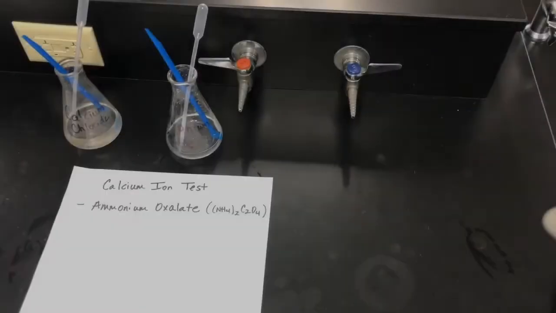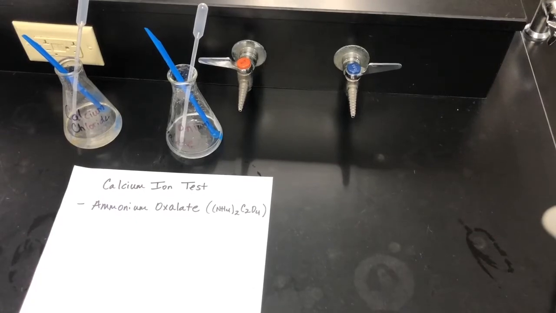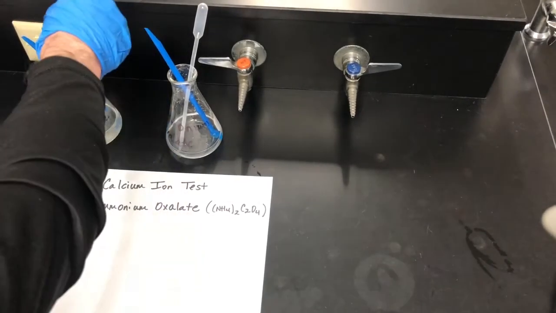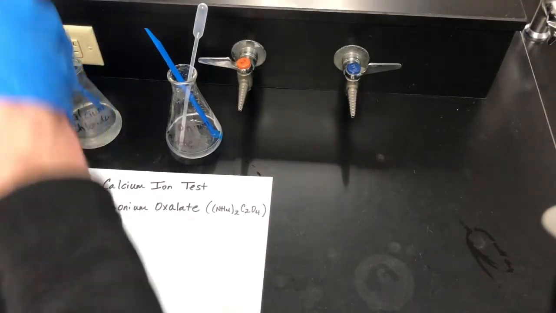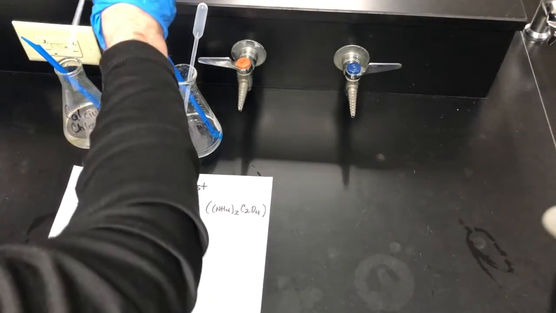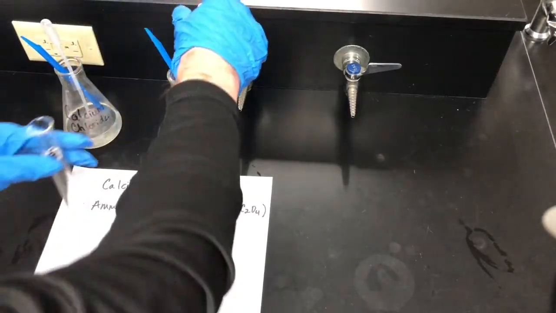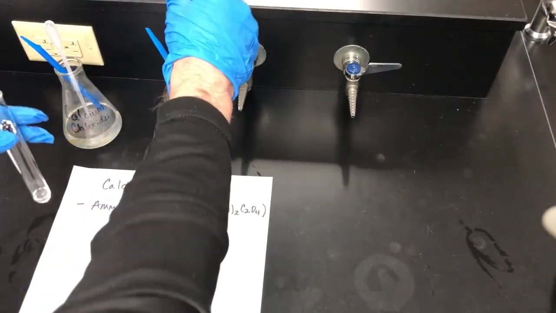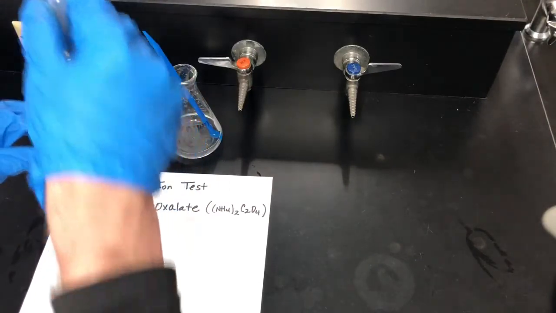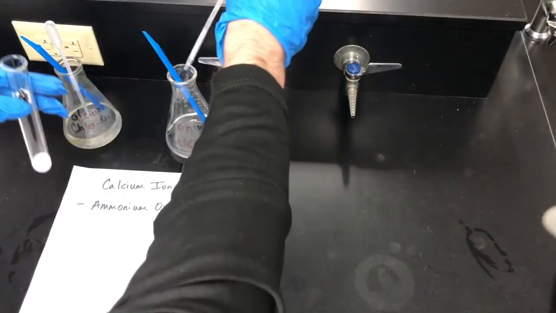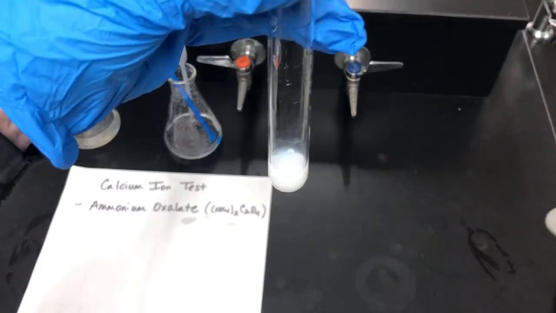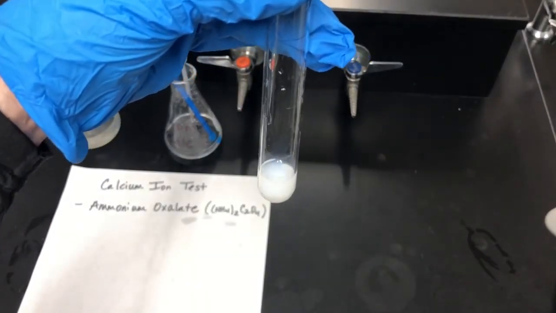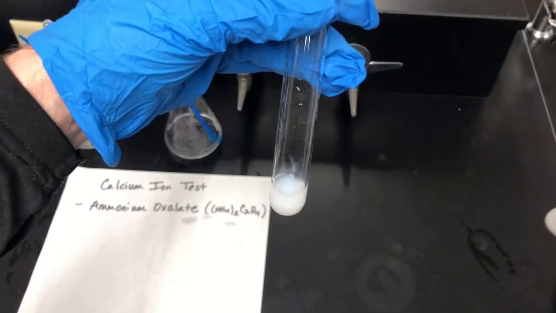The next test we're going to look at is the calcium ion test. Okay, so what we're going to do is we're going to take calcium chloride. I squirt calcium chloride, and it says we're going to mix it with some ammonium oxalate. So an ammonium oxalate right there. Okay, as you can tell, a white precipitate was formed.